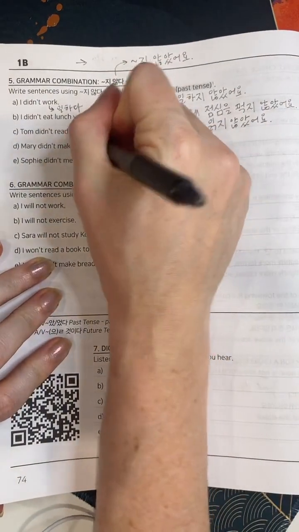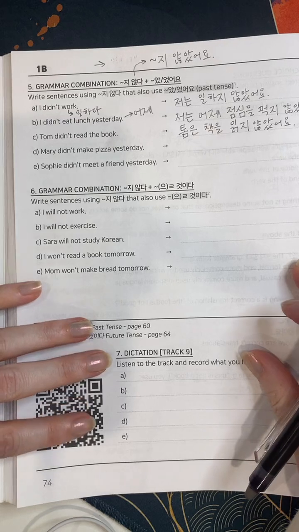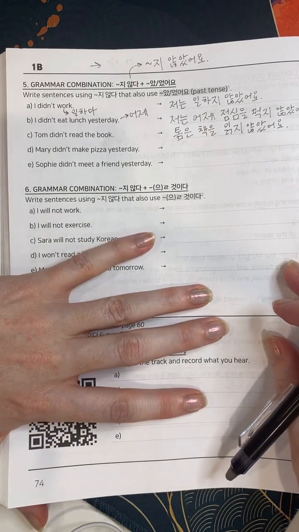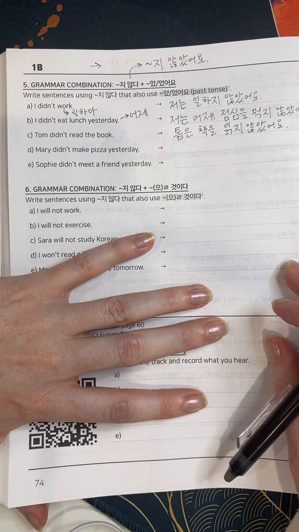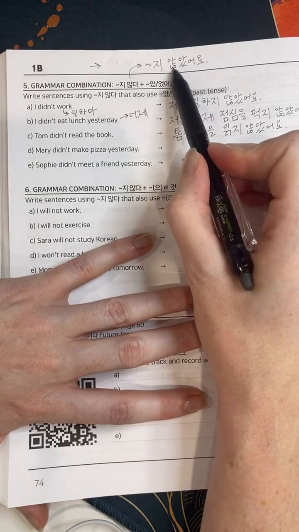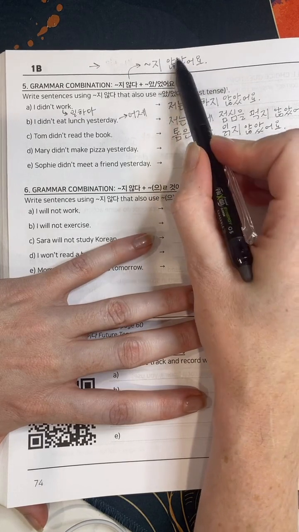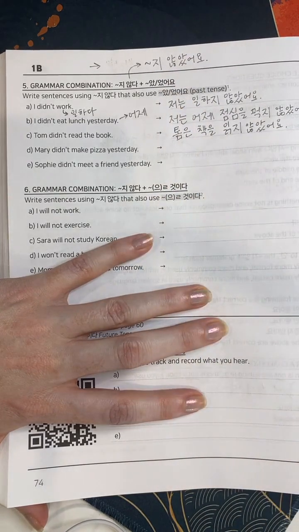Okay. Next we have Mary didn't make pizza yesterday. Wouldn't you always use 않았어요 and not 않았어? Yes, correct, Shohag. Yes, correct. Because this always ends on this sound, this 않았어요, it always becomes 않았어요. It never becomes 않았어. It's always 않았어요. Yeah.